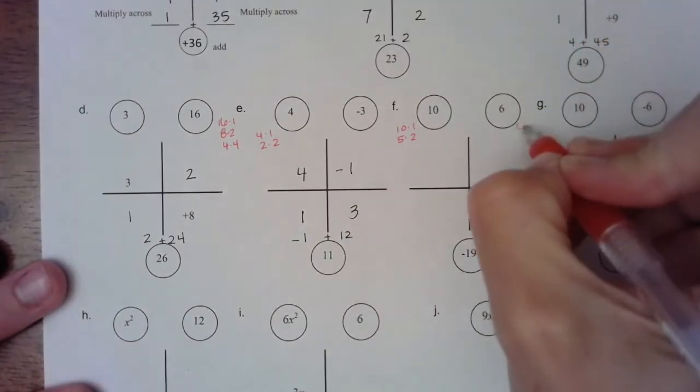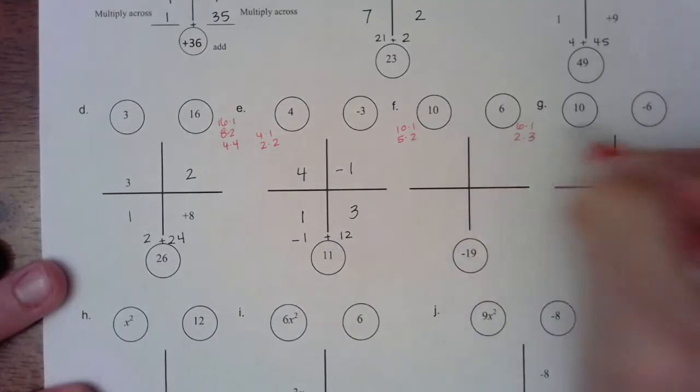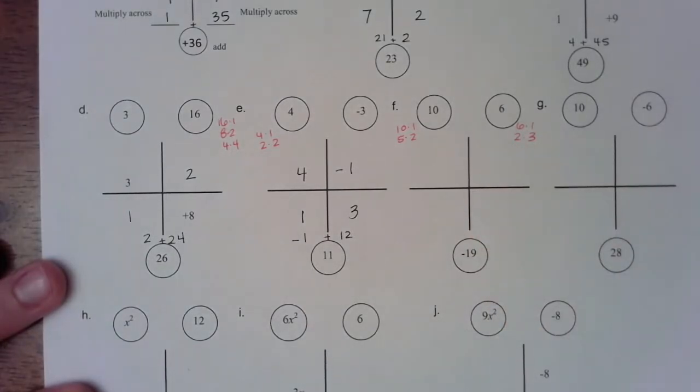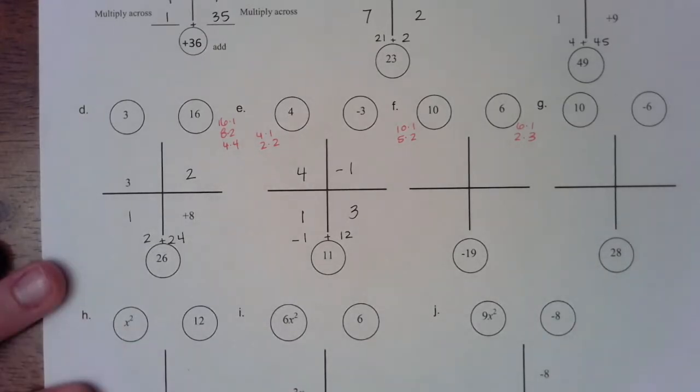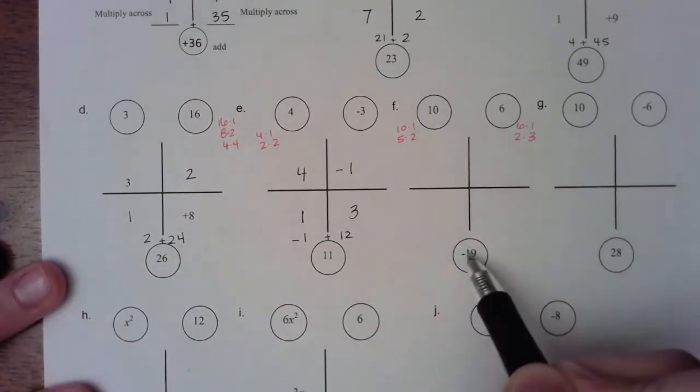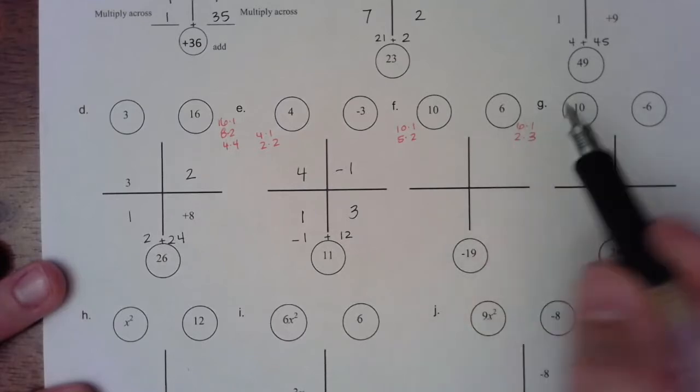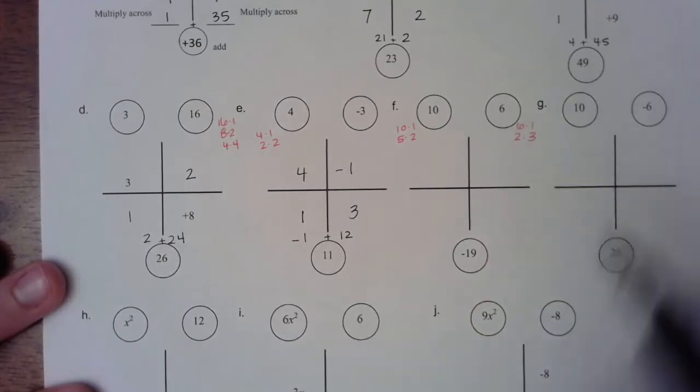So sometimes when the numbers are bigger, when they're what we call composite numbers, like there's two different ways to get 10, and then there's two different ways to get 6. There's lots of mixing and matching that you could possibly have to do. Notice on this one though, the 19's negative at the bottom, and so that means that when you do the crisscross and add it up, you have to get negative 19. In order for two numbers to add up to give you a negative, but multiply to give you a positive, both of these numbers here are going to have to be negative numbers.